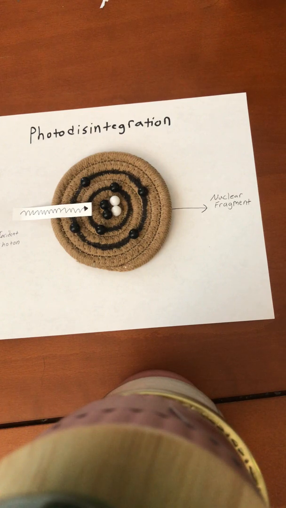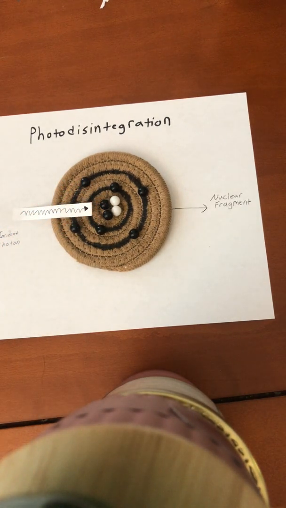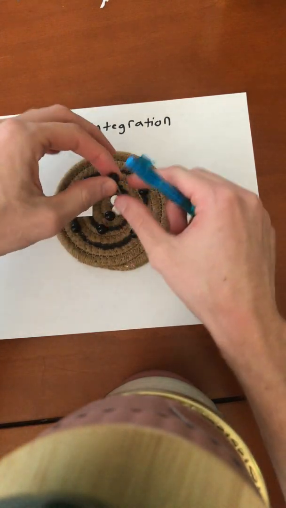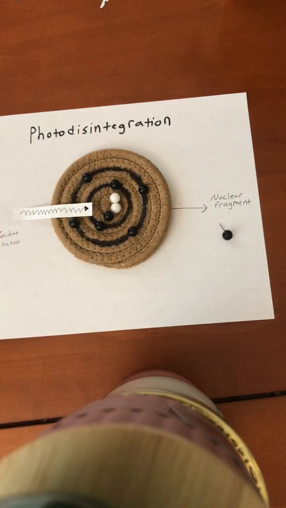The high energy photon strikes the nucleus and all the energy is absorbed. The excited nucleus responds by releasing a nuclear fragment, throwing it right out. Because of the high energy level needed, it is not relevant to diagnostic imaging. And that is the 5 reactions that I'm going over today.